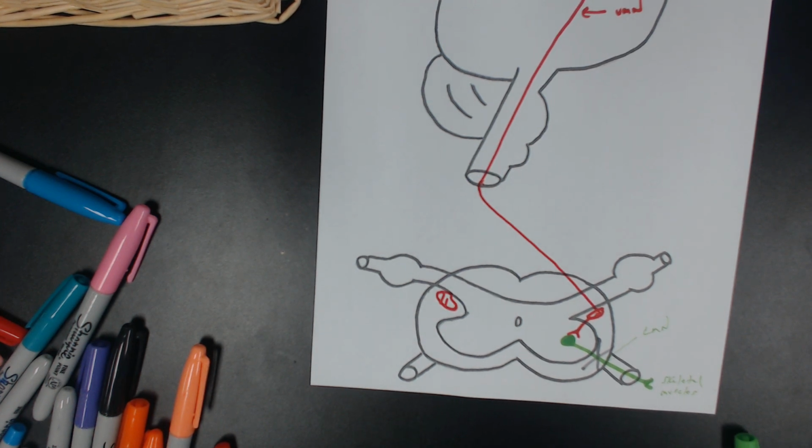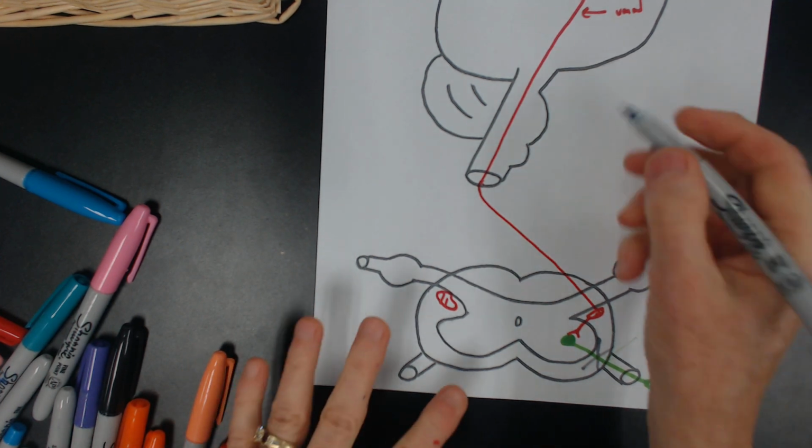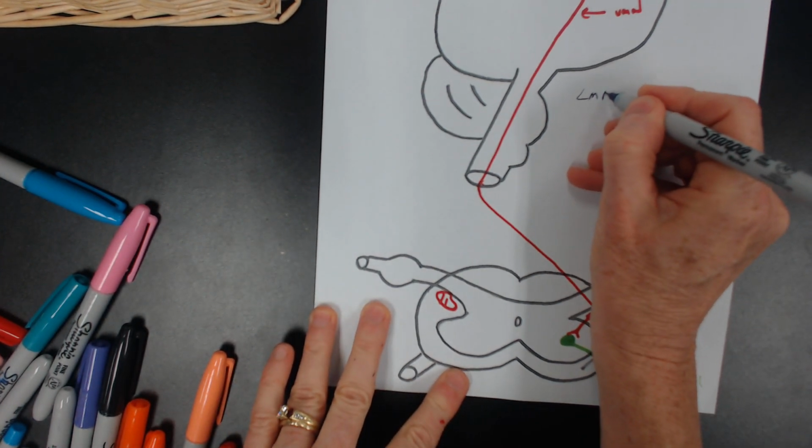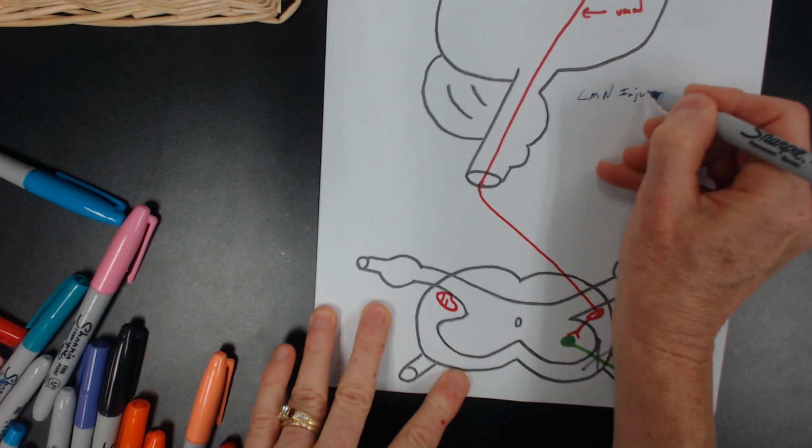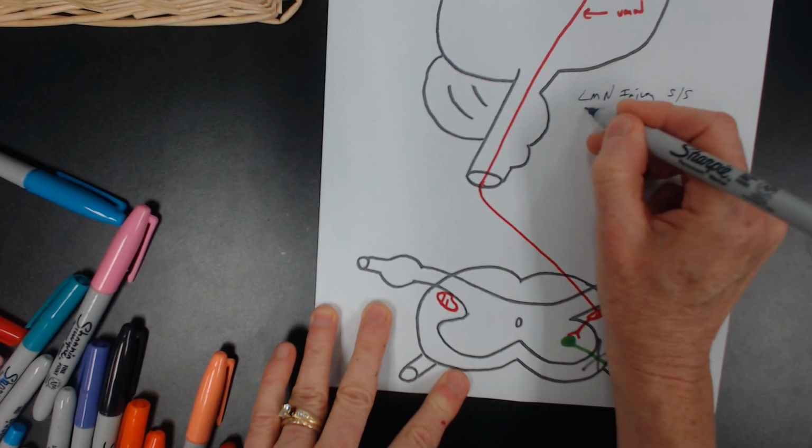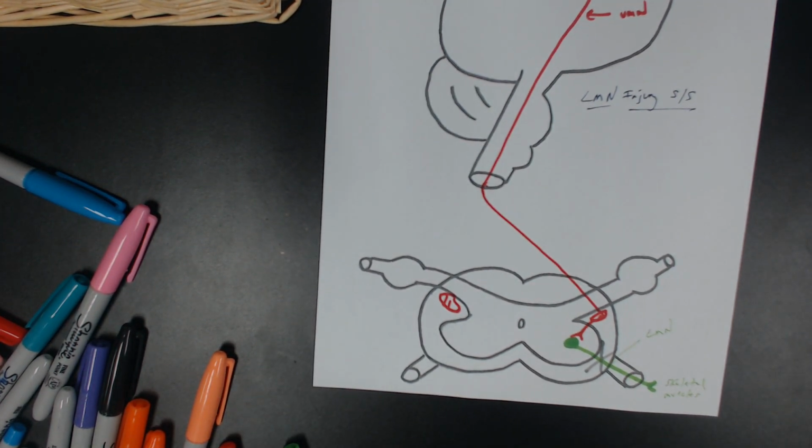Okay, the clinical presentation for a lower motor neuron. So this is going to be lower motor neuron injury signs and symptoms, okay?